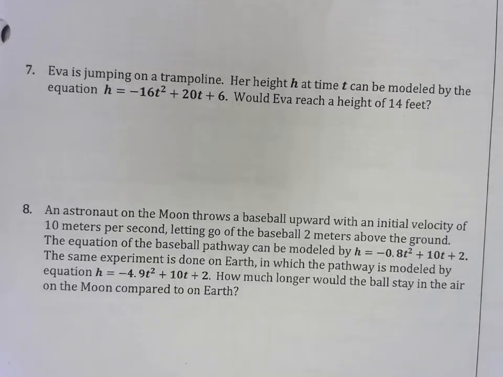So let's think about this. They're not asking for a specific thing. They're not asking for the height or the time. They're asking, will she reach the height of 14 feet? So what do I have to find here? What type of height? So what am I going to have to find that will tell me if it's going to reach a height of 14 feet? The height per second. More specific. In space. What will I find that will tell me that it's not going to go past this height?